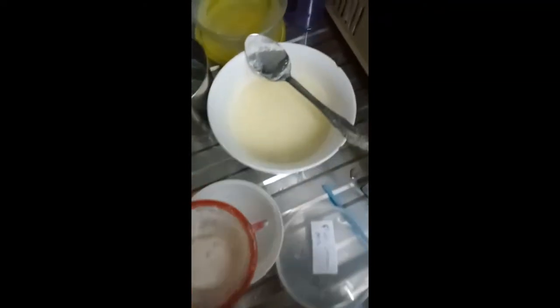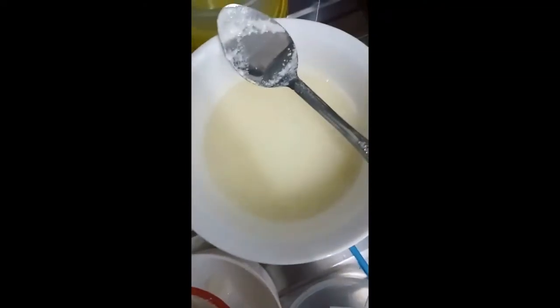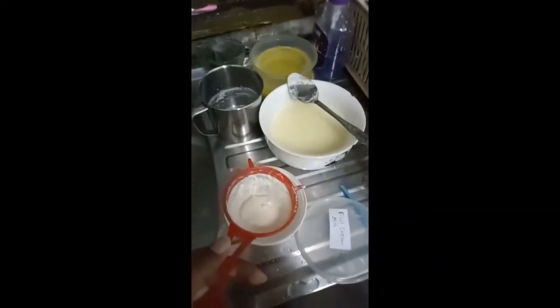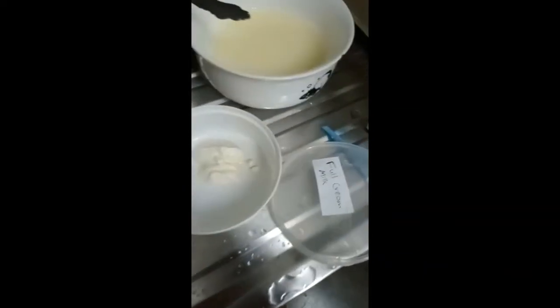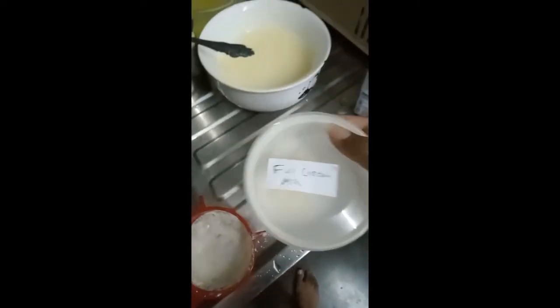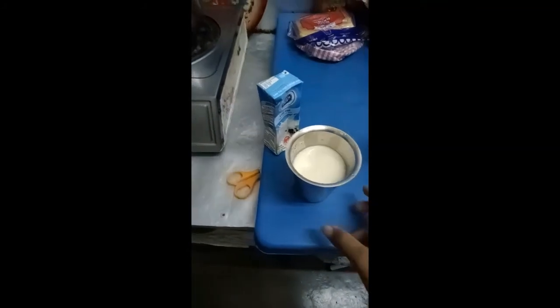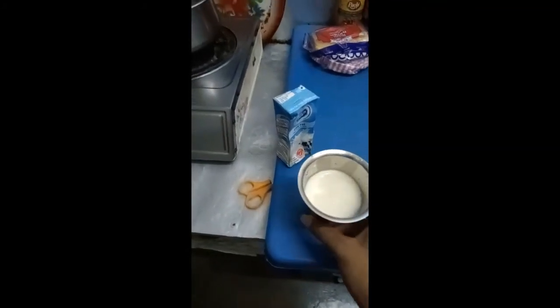This is the remains of the casein from full cream milk. I'll be adding it to the full cream milk labeled Tupperware to compare it later. Next, I will be performing the casein precipitation with low fat milk with the same procedure.